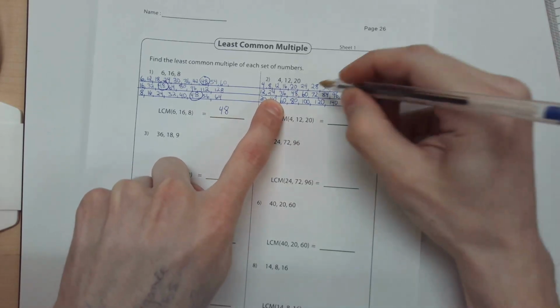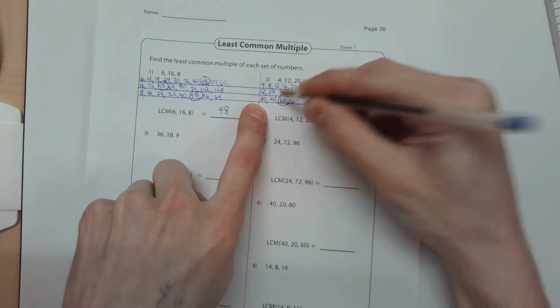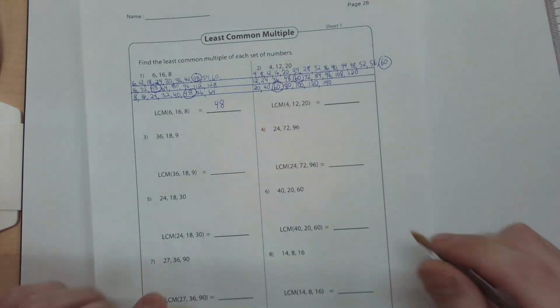All right, we just found it. 60, 60, and 60.